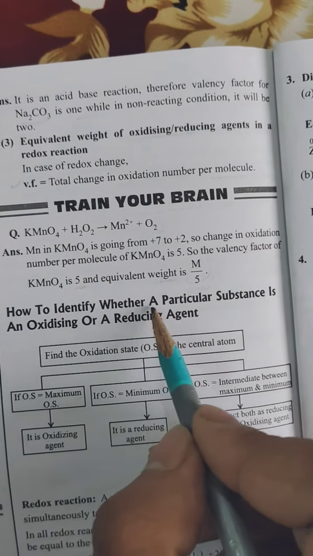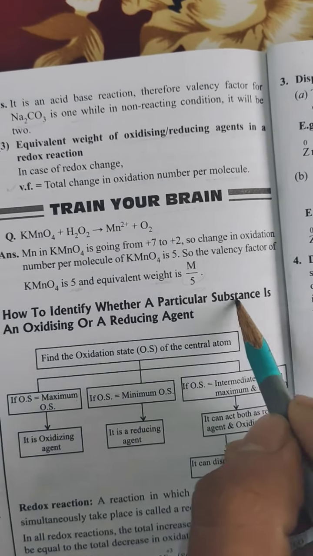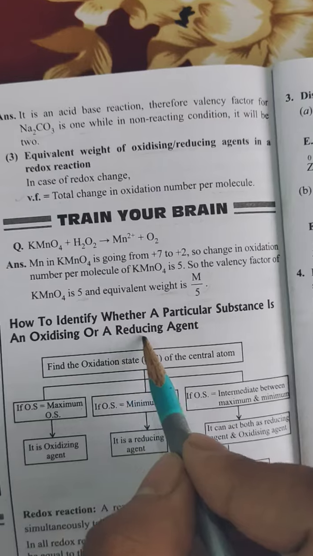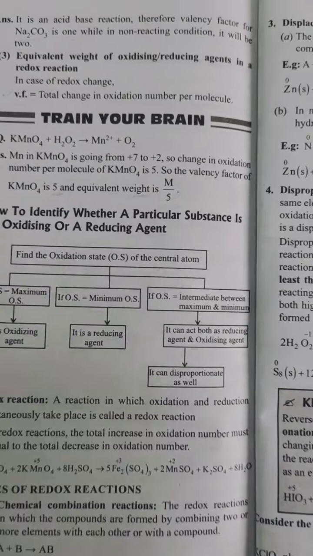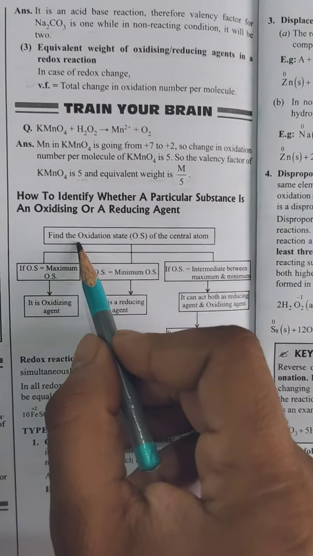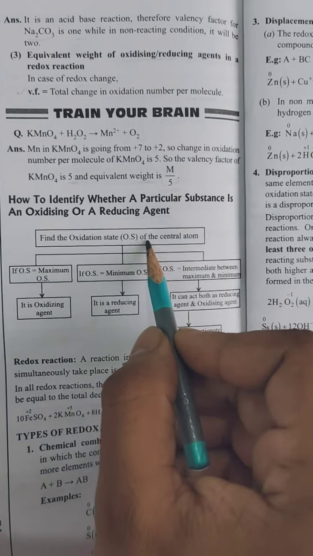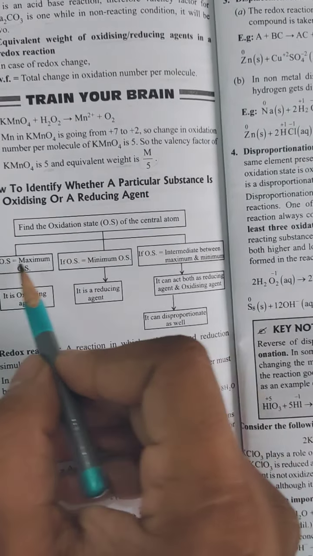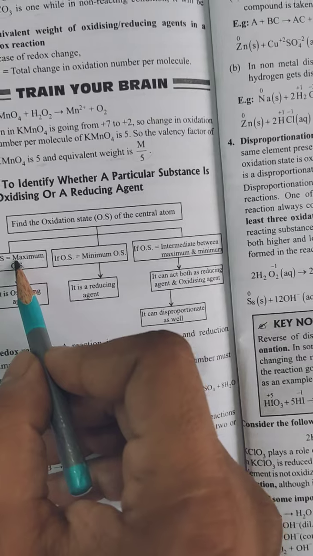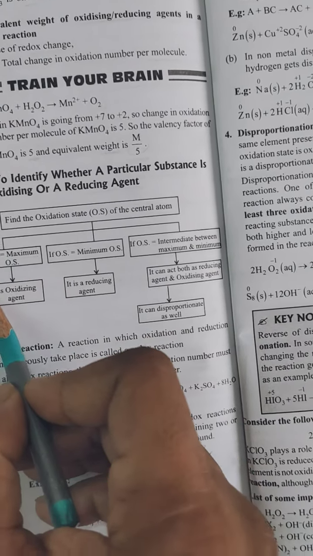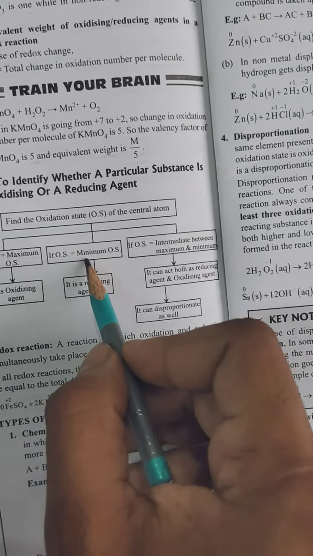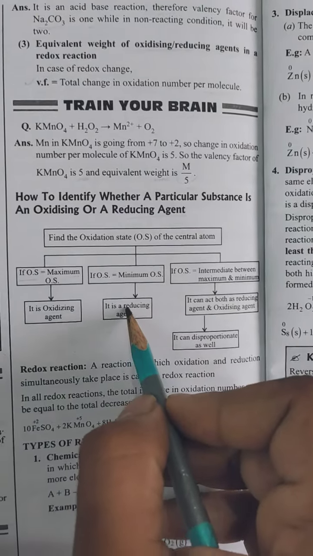How to identify whether a particular substance is an oxidizing or a reducing agent? Find the oxidation state of the central atom. If the oxidation state is maximum, then it is an oxidizing agent. If the oxidation state is minimum, then it is a reducing agent.